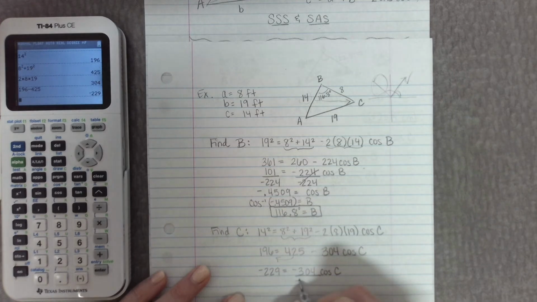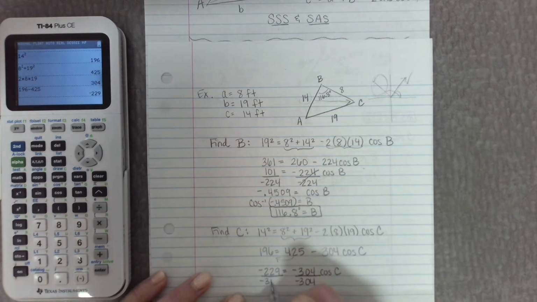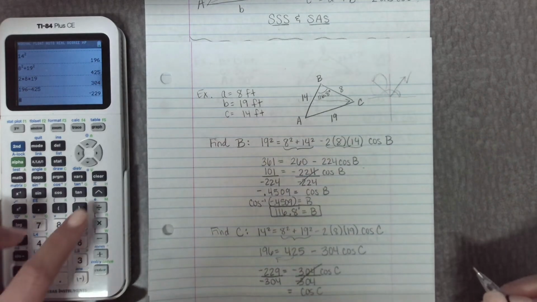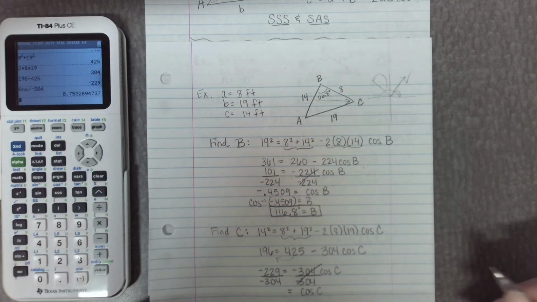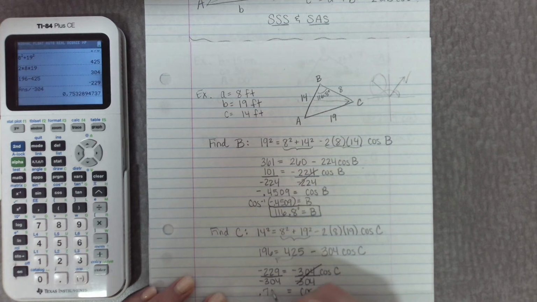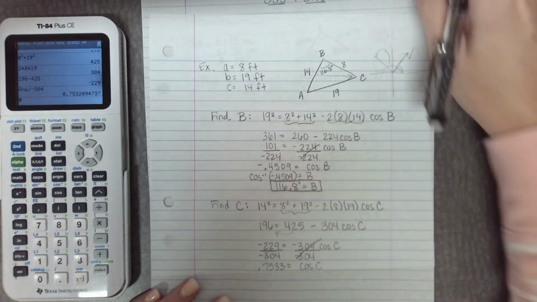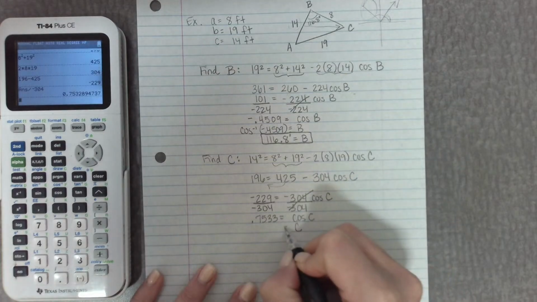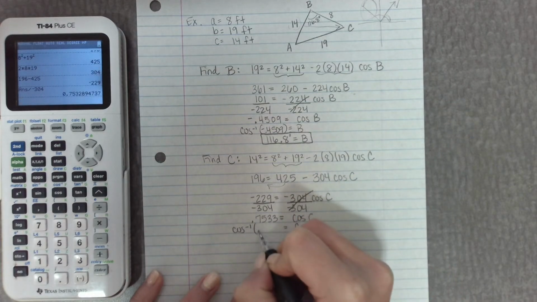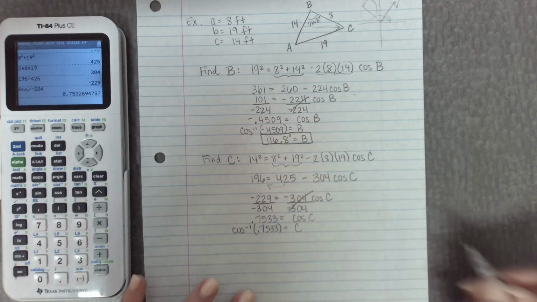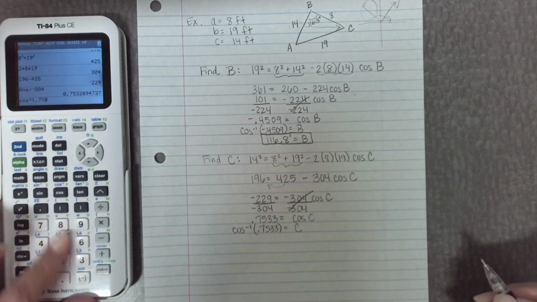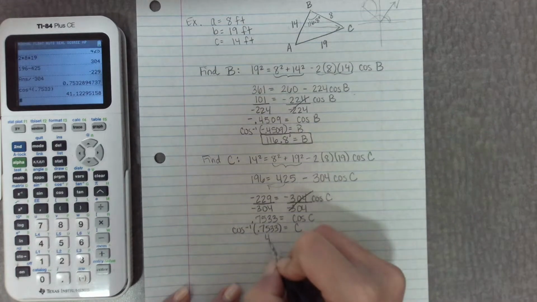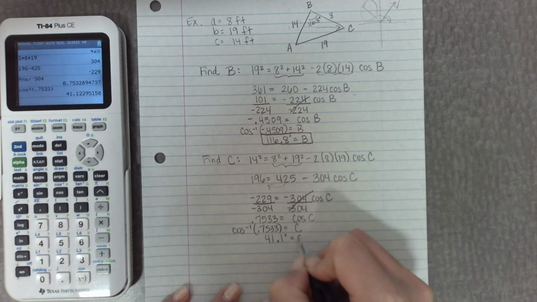And then divide by negative 304 on both sides. So you have cosine C equals 0.7533 if you're keeping your 4 decimal places. Okay, this is where you're going to do the inverse. So angle C is the cosine inverse of 0.7533. So second cosine 0.7533 is going to give us 41.1 degrees for angle C.